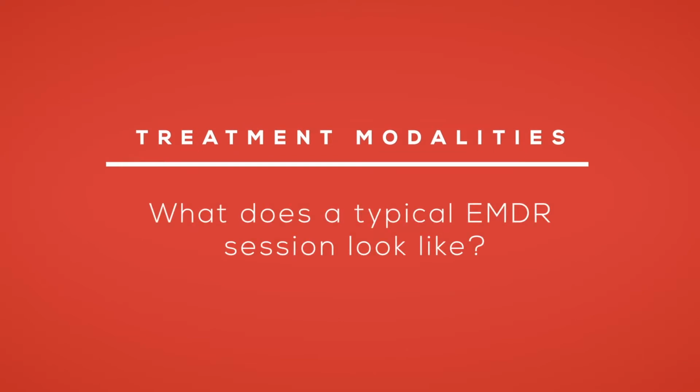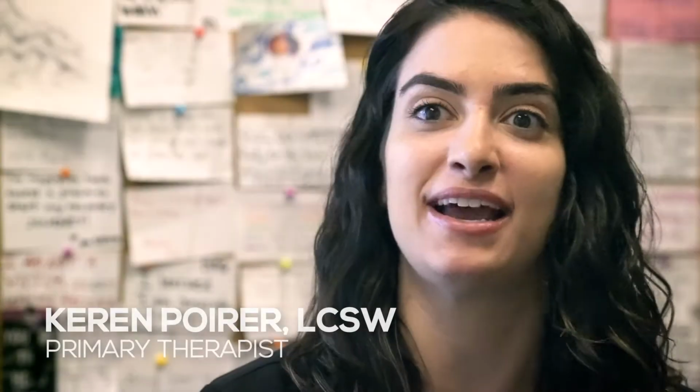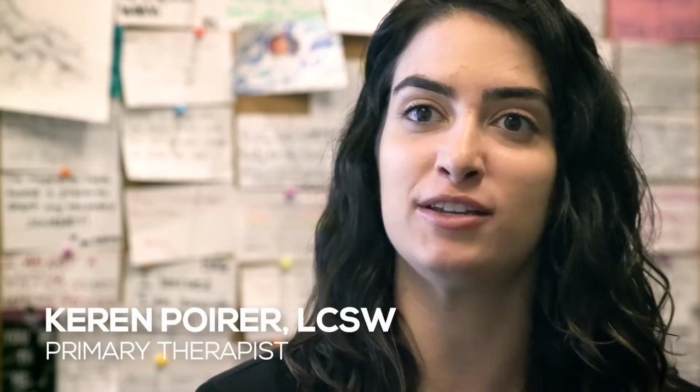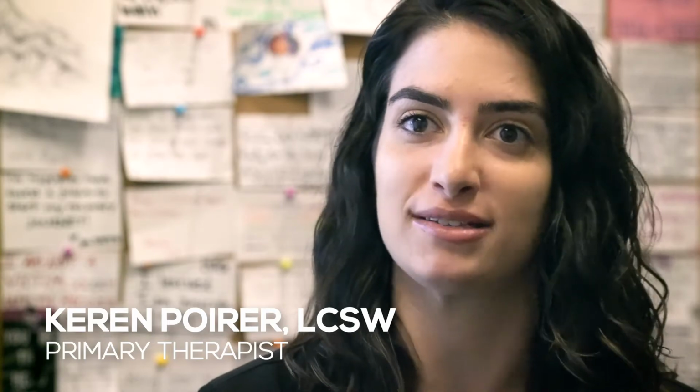A typical EMDR session ranges from 60 to 90 minutes. Before an individual starts EMDR reprocessing, which is mostly what people have heard of with the bilateral stimulation, a therapist is going to use their fingers to go across the client's range of view, I guess you could say. There's also things like tactile, you can hold buzzies or a light bar.